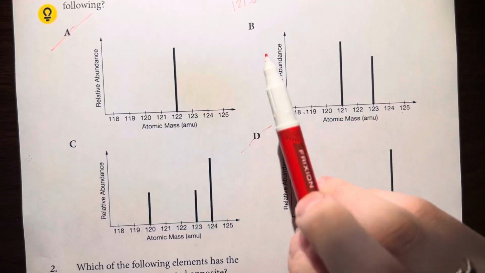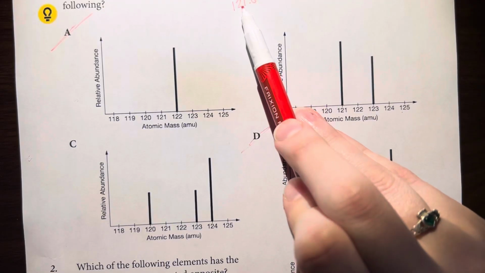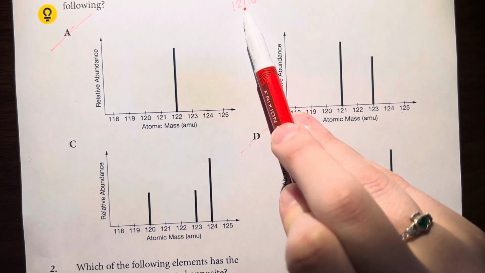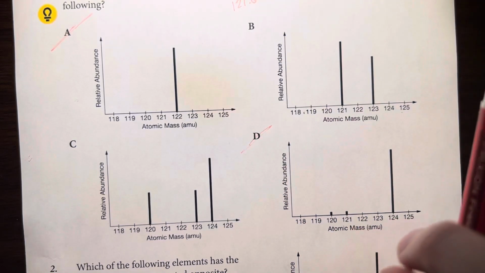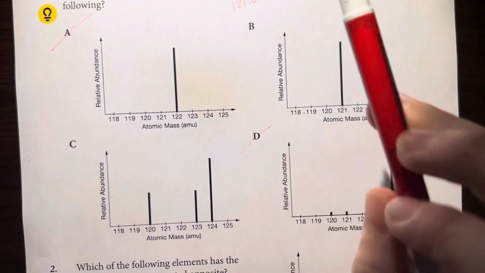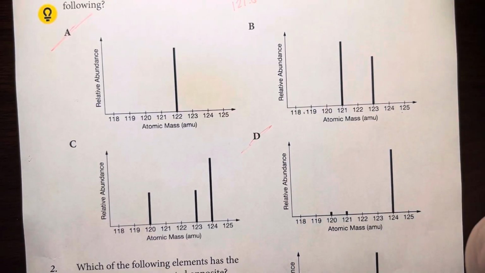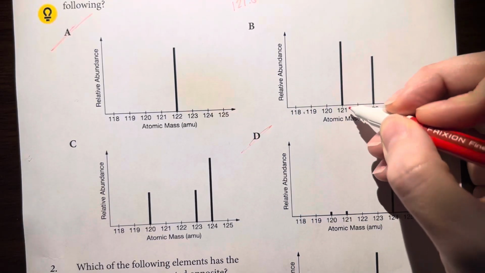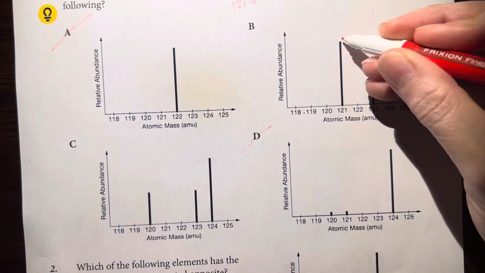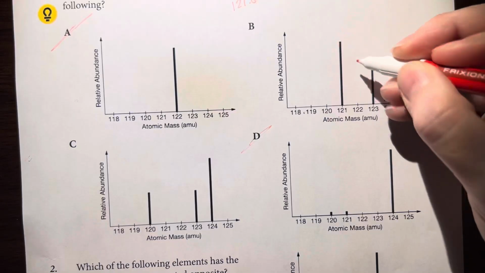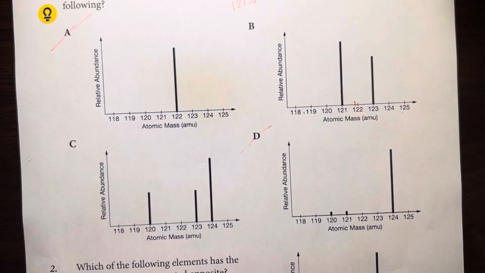Without doing any math, again, I'm looking for me to be pretty close to directly in the middle between 121 and 122. So something around there. We have 121 and 123 here. So we're going to be somewhere over here. We are slightly more abundant in 121. So we're going to get ever so closer to that range.